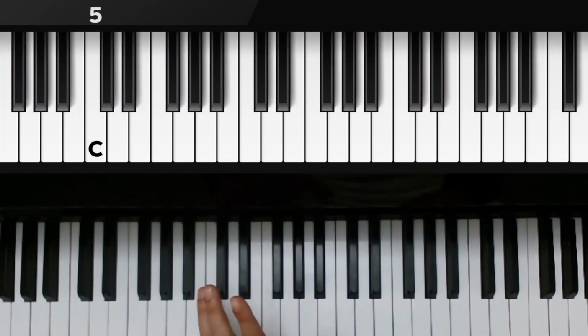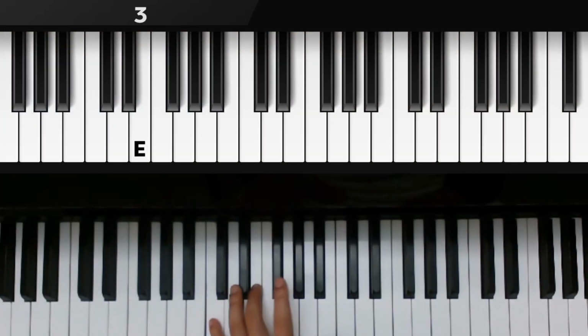Alright, now we're going to do the left hand. So just like with the last one, we're going to keep an open hand shape. So our pinky's on C, our 3rd finger is over E, 2nd finger is over G, and our thumb is over C. Even if you can't yet reach an octave, just open your hand. It has so much less space to travel when you start with the open hand.